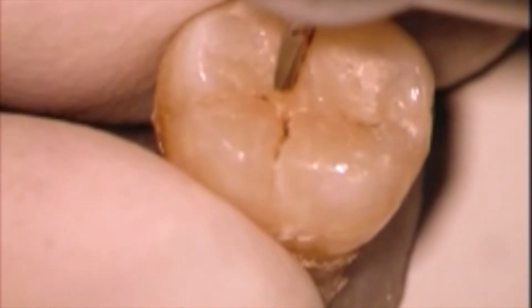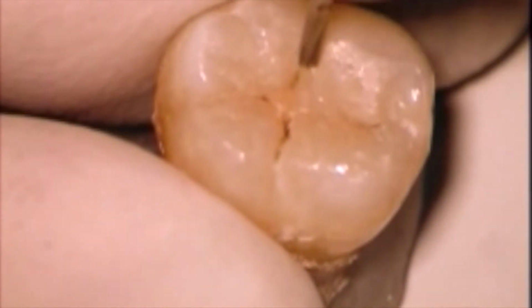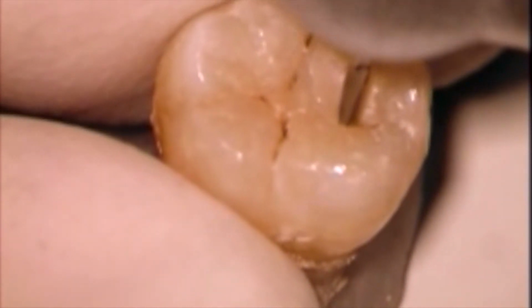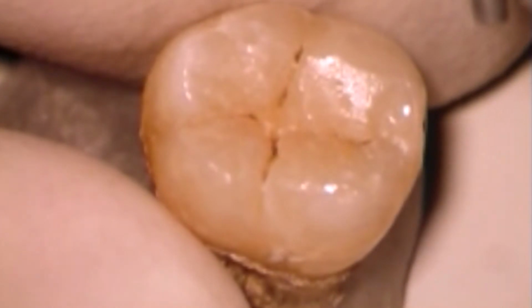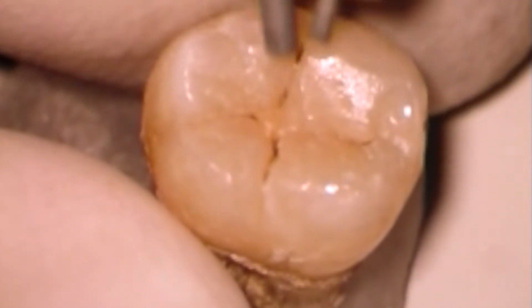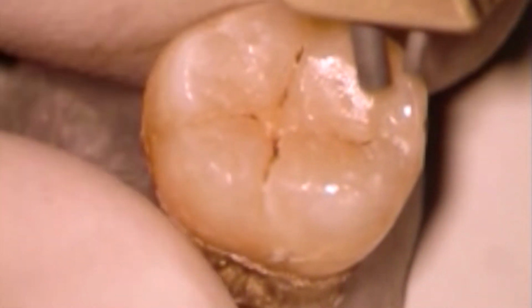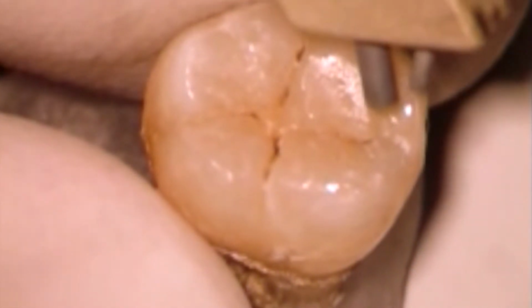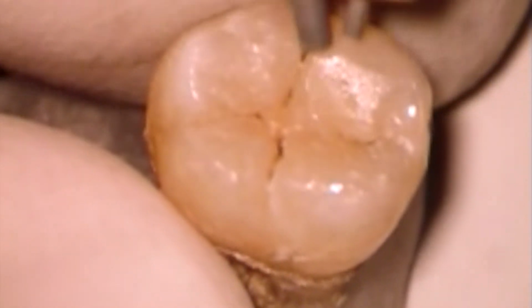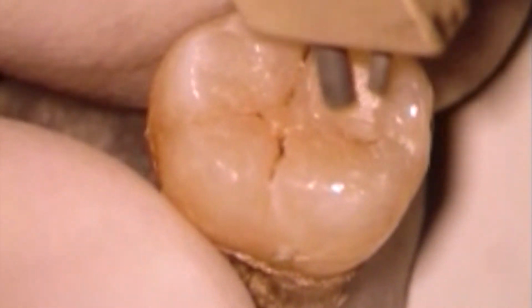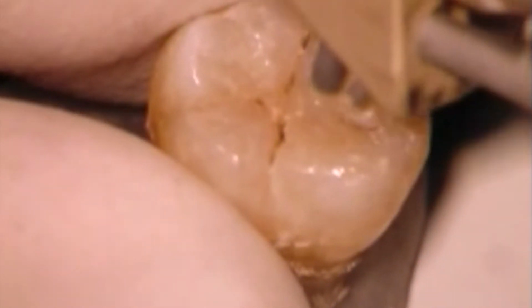Remember, we don't have to use any local anesthetic with the air abrasion. The difference between using air abrasion and a high-speed drill: if you'll notice with the air abrasion, all it's going to remove is unsound tooth structure and the small amount of decay that's in this tooth. With the high-speed drill, you're going to destroy a very large amount of sound tooth structure.